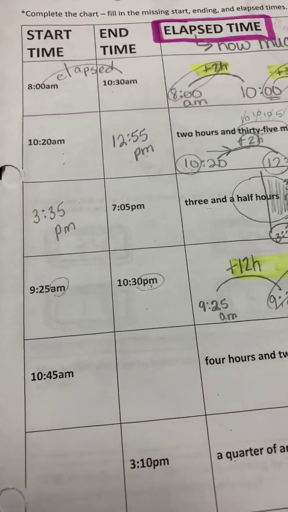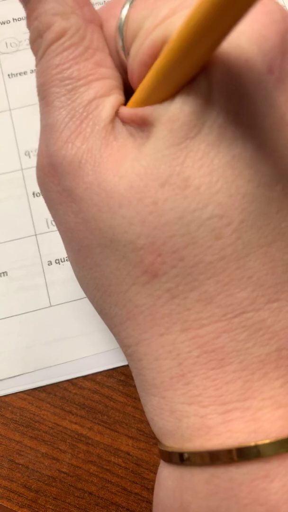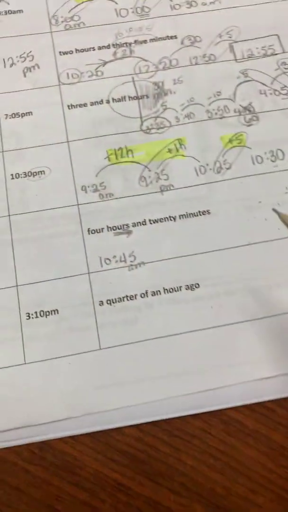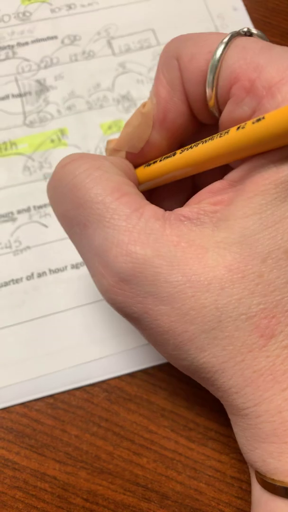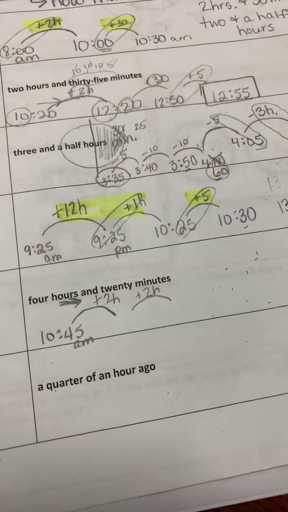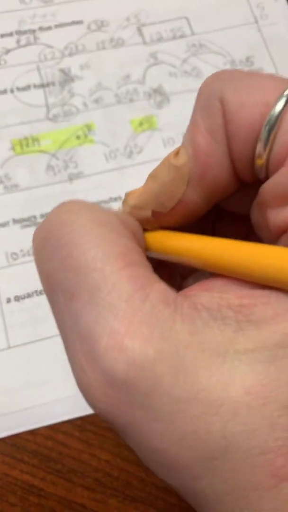What are we missing? We're missing the end. So we're going to start at the beginning, and we're going to move forward. How much are we going to move forward? 4 hours. How many do y'all want to jump at a time? 2? Okay. So 2 plus 2 makes 4 hours, right? So 10 plus 2 is what?